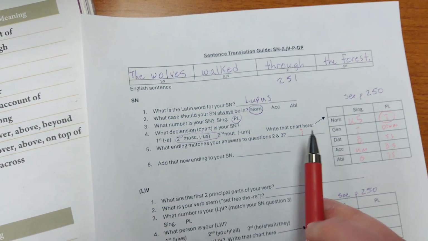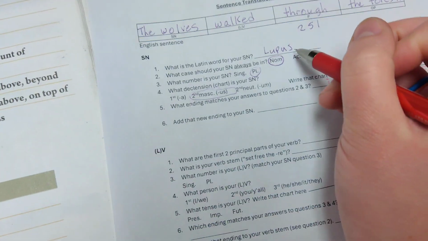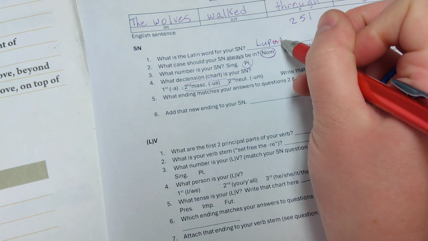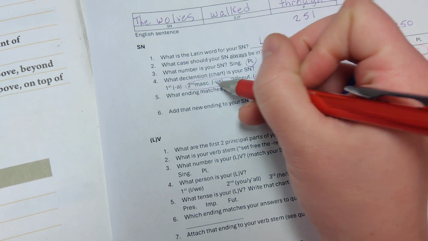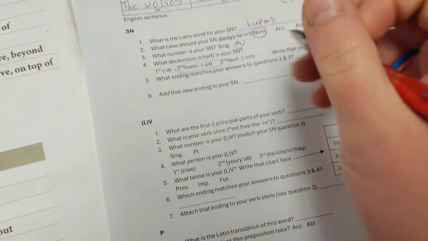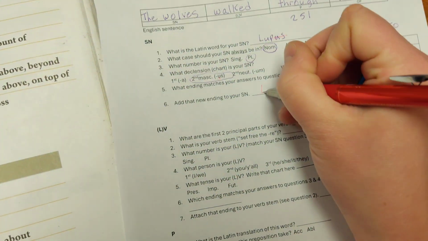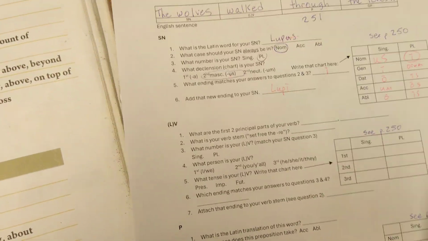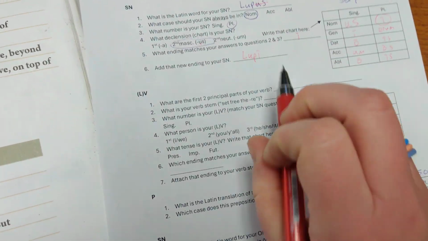And now I'm going to add that ending to my subject noun. Remember, when we add endings, we have to first get rid of the old one. Us is our old ending, because we saw right here, us is how we chose that it was second declension masculine. So I'm going to replace it. So I start with the L-U-P, and then replace the us with an I. So that is the first word. I can copy that down now into my bottom square.